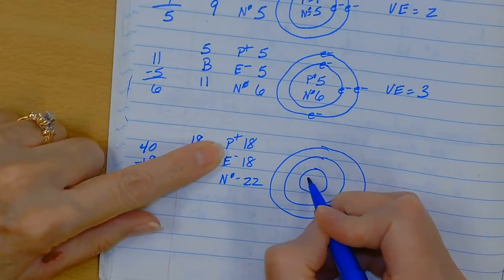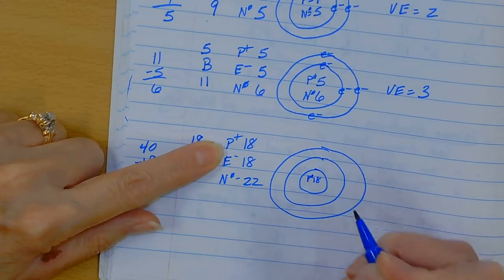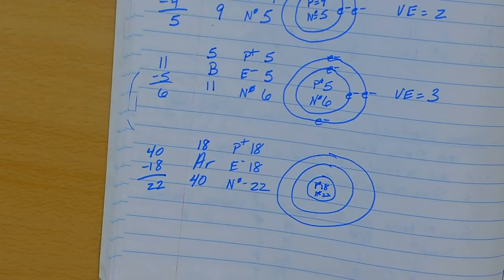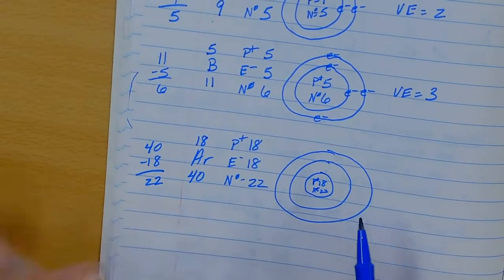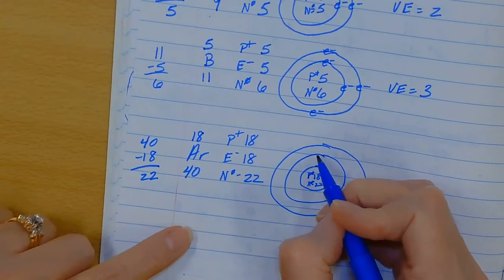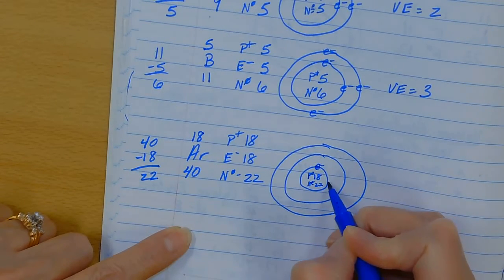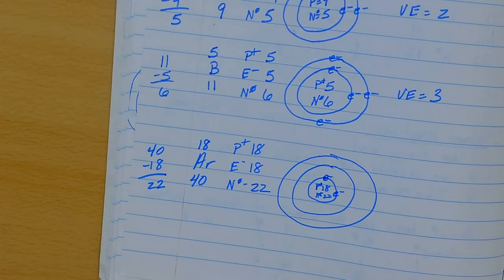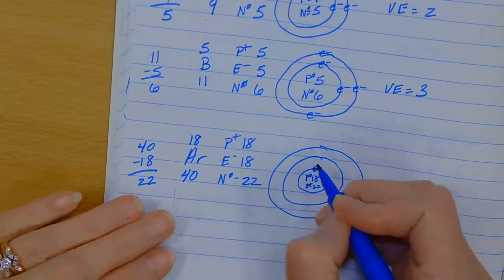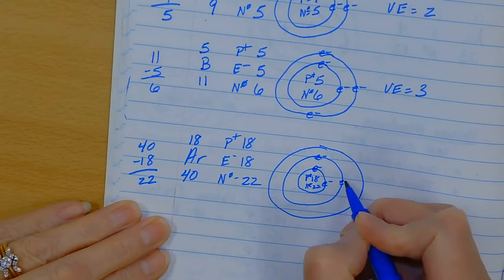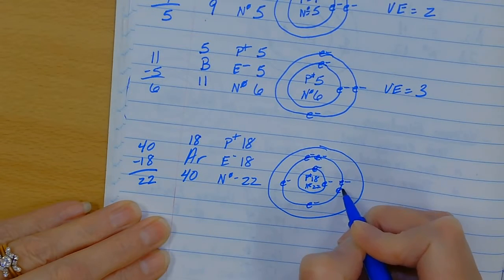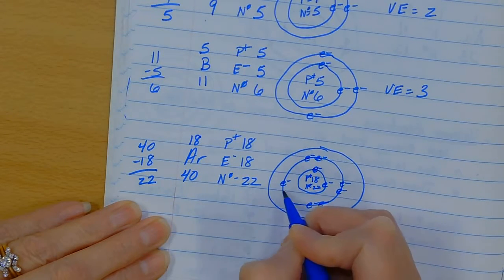So my protons, I have 18. My neutrons, I have 22. Don't write that small, it makes it hard. Okay, we fill our first energy level first, and there's only going to be 2. So 1, 2. My second energy level can hold up to 8. We're going to need all 8 of them. So 1, 2, 3, 4, 5, 6, 7, 8.